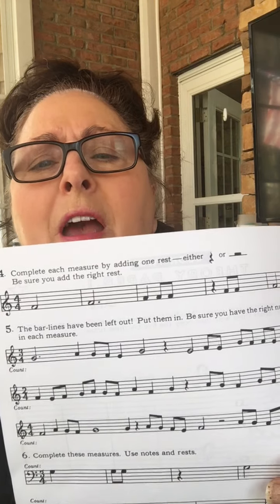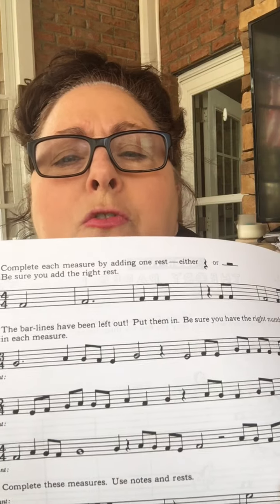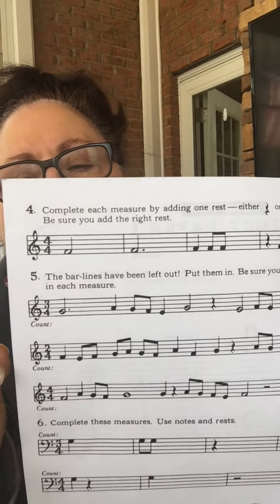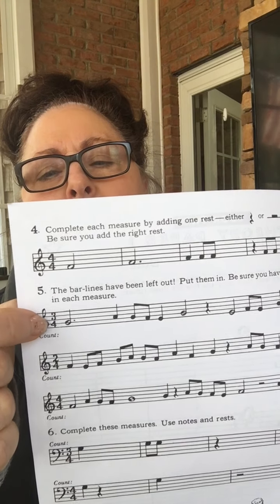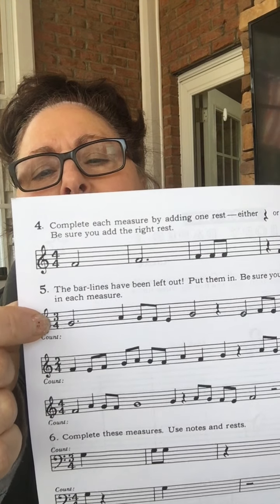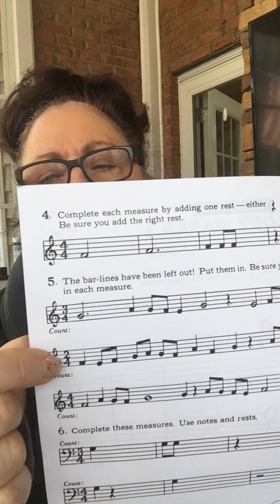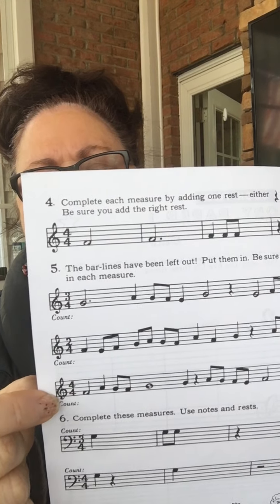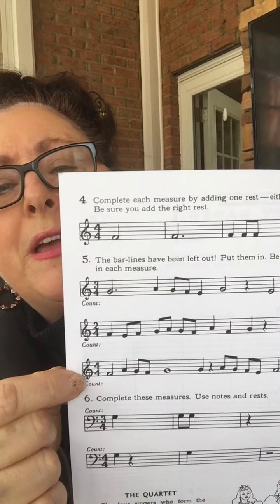So write your counts in first, and then draw your bar lines in as you go. But be sure you notice the time signatures change. 3 beats per measure, 2 beats per measure, and the next line is 4 beats per measure.